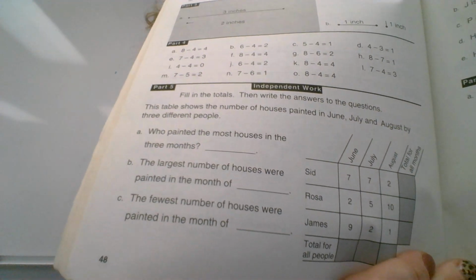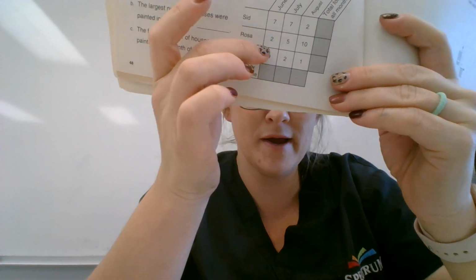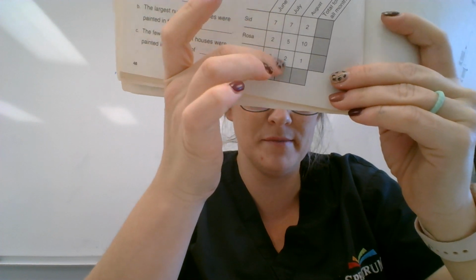All right, part 5 is independent work. Go ahead and answer those questions for me using your chart. But first you have to complete your chart, so make sure you are adding these numbers up, add them this way and add them this way, and also add the numbers downwards for your totals.